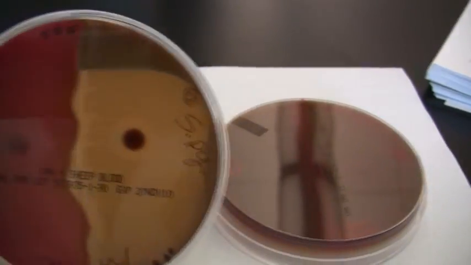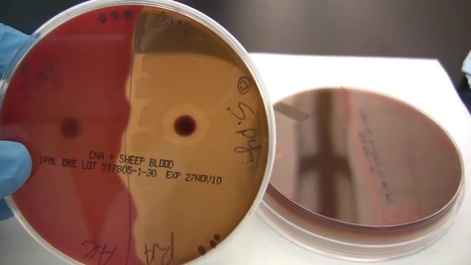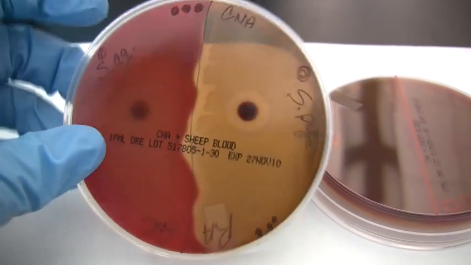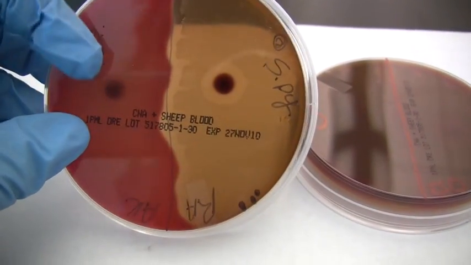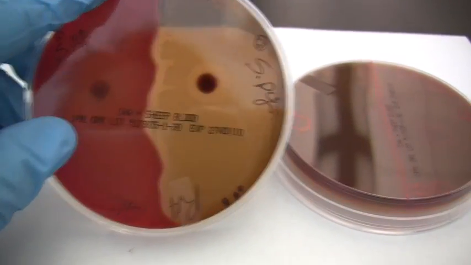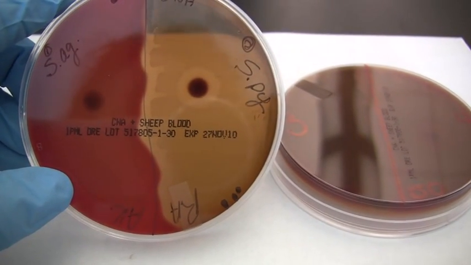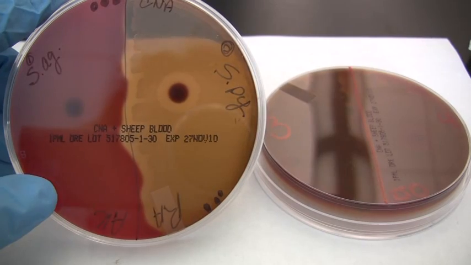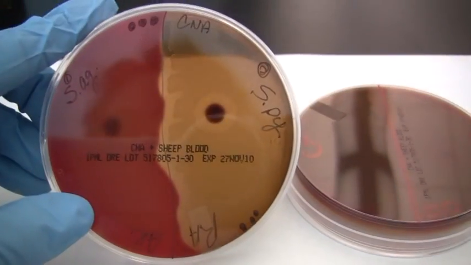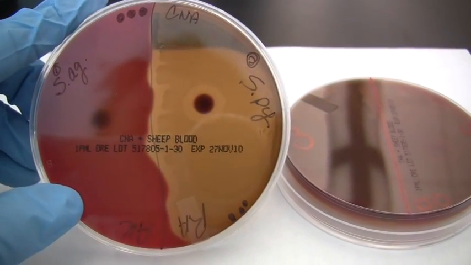But there's actually no change here. The disc here, you can see the organism is completely resistant because it can grow completely up to the top of the disc. And that means that this particular organism is resistant to bacitracin. So you always want to compare that zone of clearing.